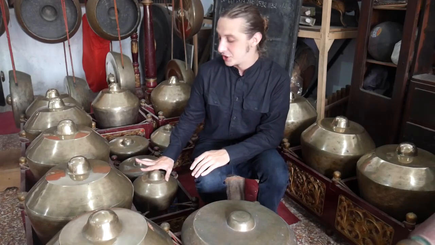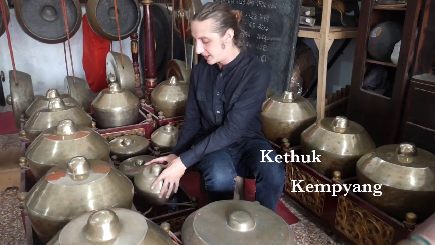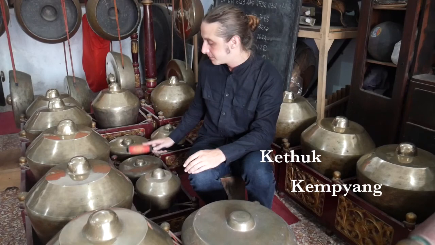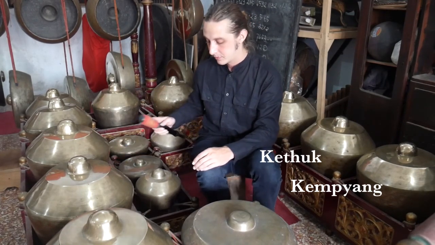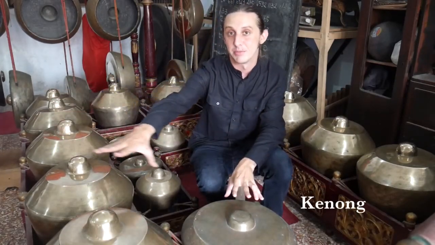The first that I'm going to show you is ketot and kempiang. Ketot and kempiang are these two small single note instruments right here. Kempiang is the higher pitched one, and ketot is the lower one. The next instrument is called khendang. Khendang are all of these large kettle gongs that are placed around me.